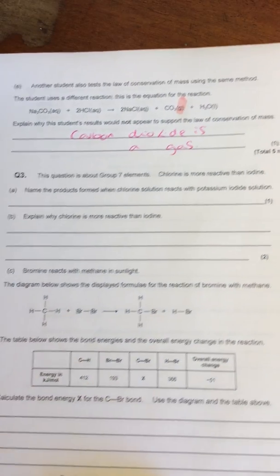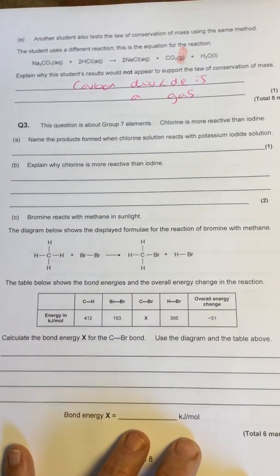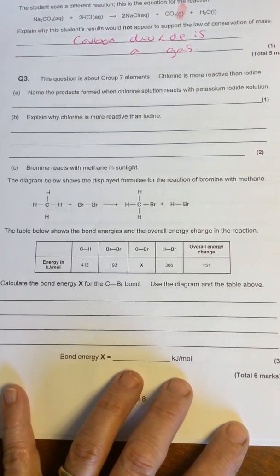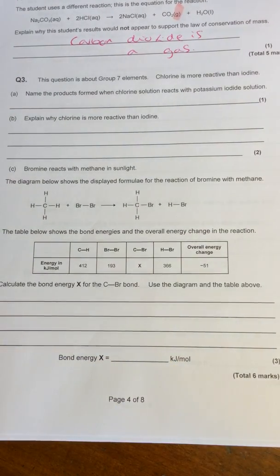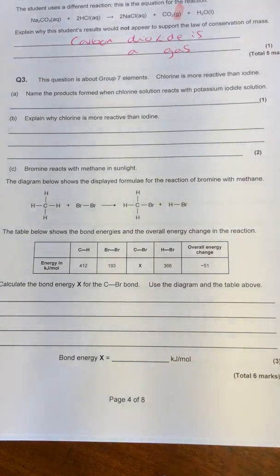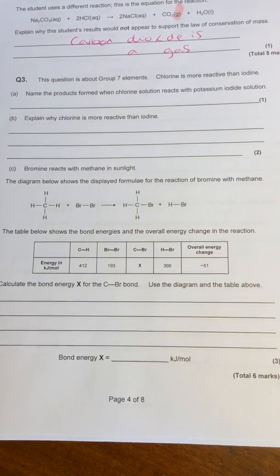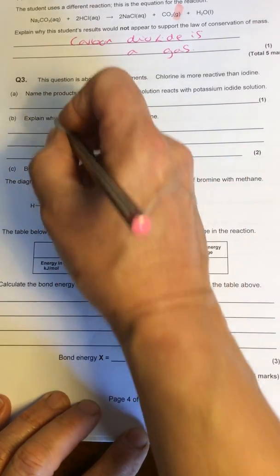Okay, now this question is about group 7 elements. Chlorine is more reactive than iodine. Name the products when chlorine solution reacts with potassium iodide solution. Now that will take you back to your learning about the halogens that you did in year 9, that a more reactive halogen can displace a less reactive halogen from its compound. So the chlorine will come along, it will displace the iodide from potassium iodide, and you will form potassium chloride.